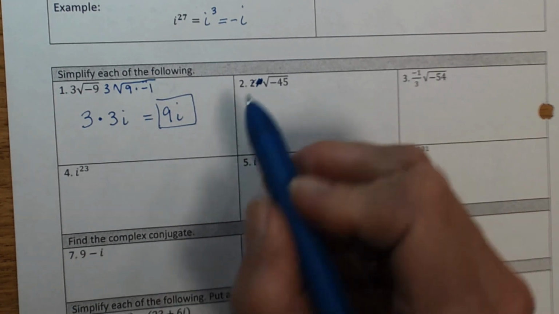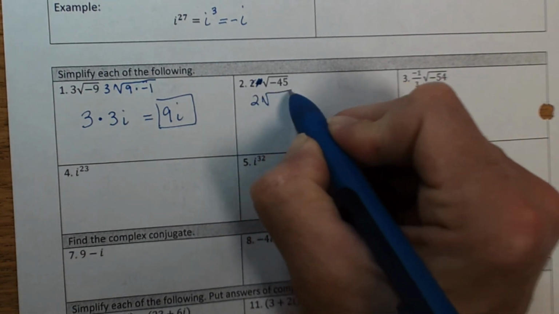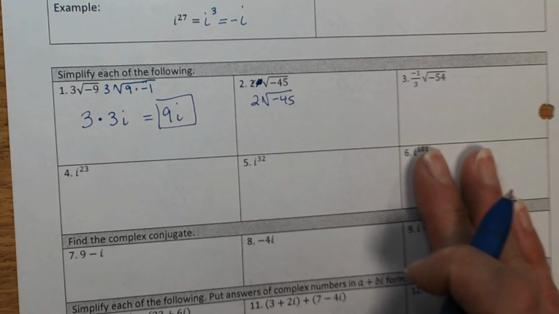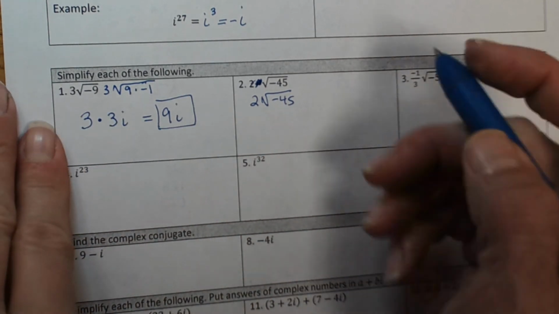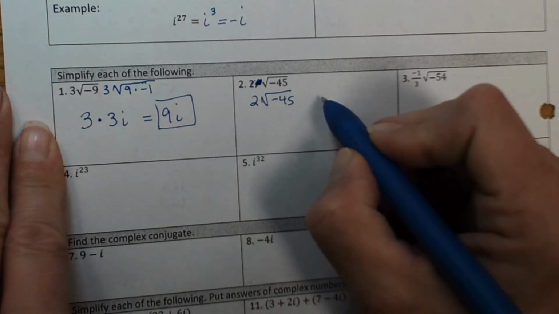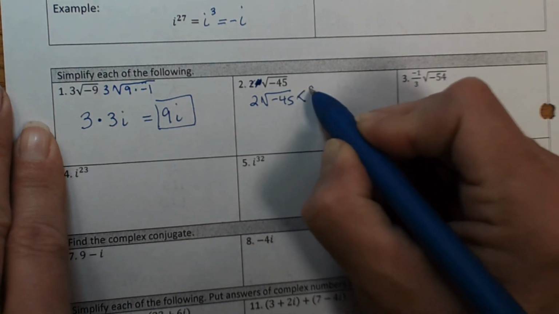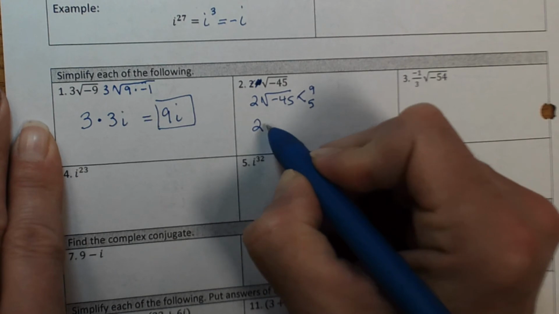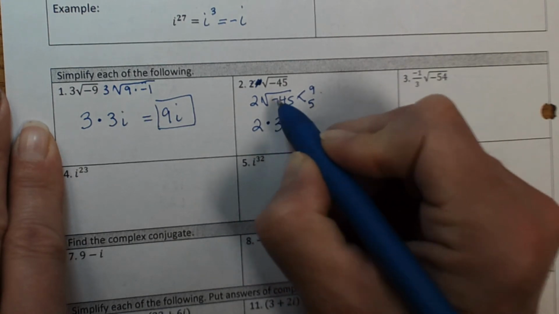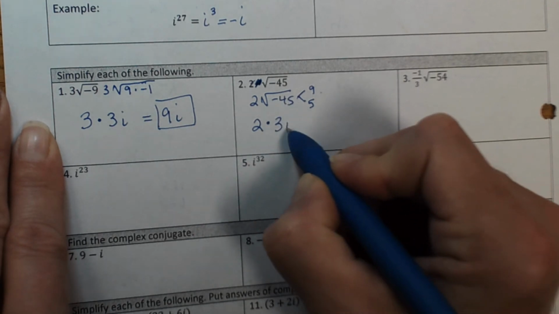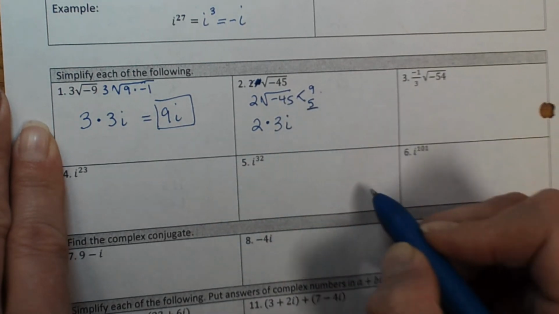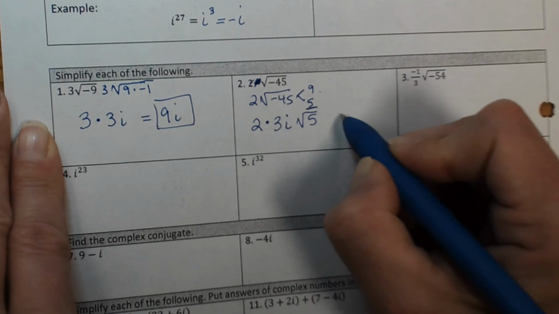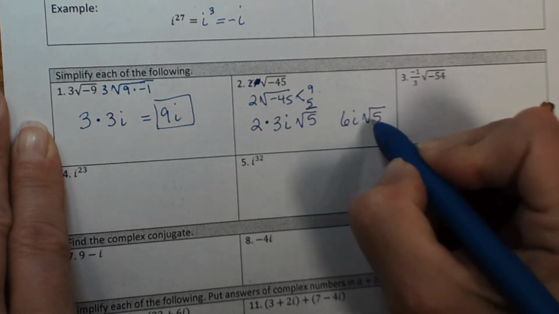All right, so again, there wasn't supposed to be that negative there, so it should be 2 square root of negative 45. Now we simplify this the same way we would normally do. We just know that an i is coming out because there's a negative under there. So we think about what perfect squares go into 45. We know that is a 9 and a 5, and the square root of 9 would be 3. So we have 2 times the square root of 9, that's 3. Because there's a negative under there, we know an i is going to come out. And then that 5 is not a perfect square, so it's going to stay under the radical. So then I have 2 times 3i, that is 6i, and then that root 5 just stays under the radical.